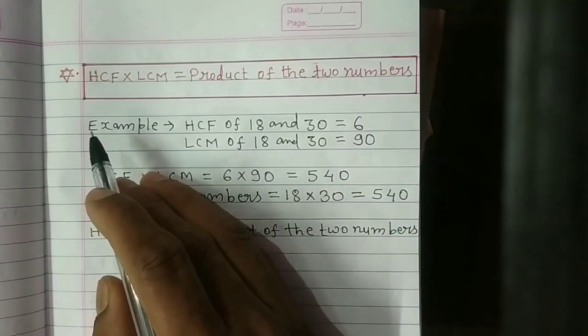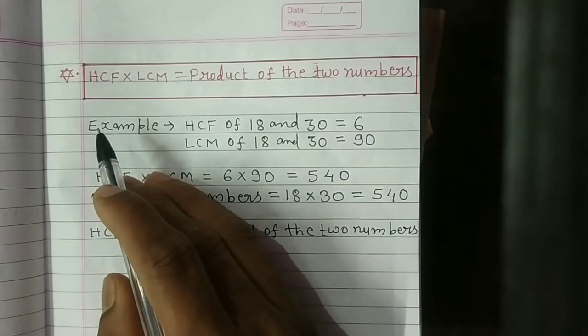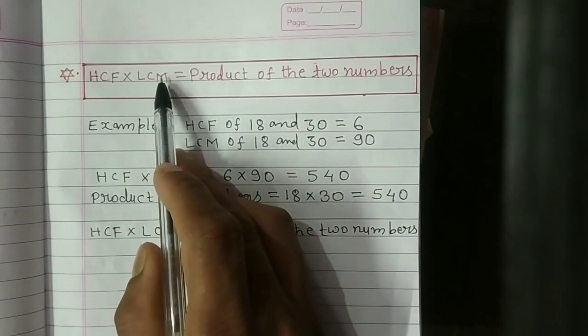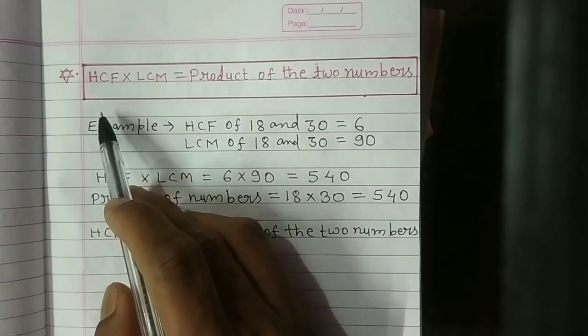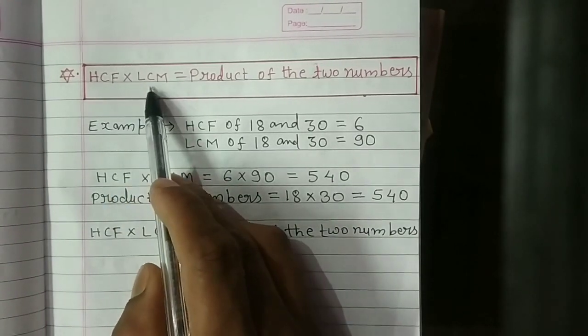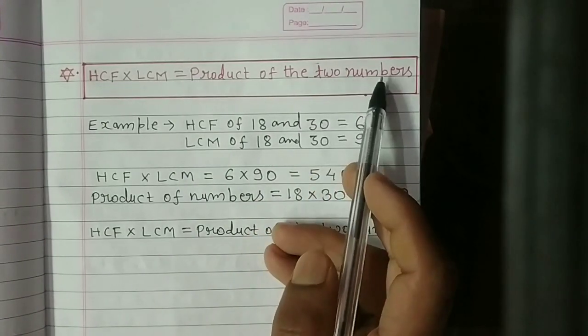Now we are going to discuss an important fact, an important result related to HCF and LCM. It is written here: HCF into LCM equal to the product of the two numbers.